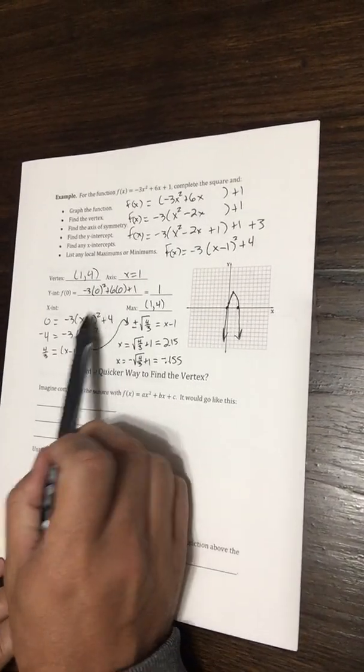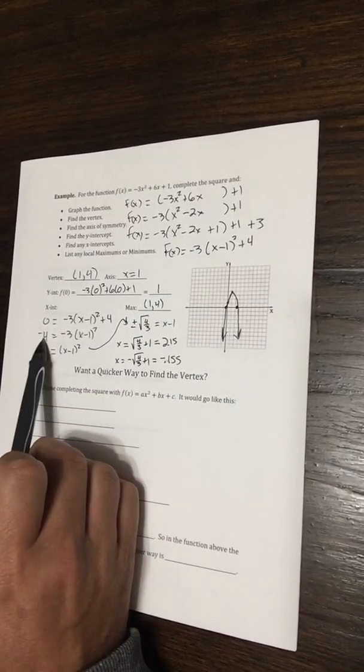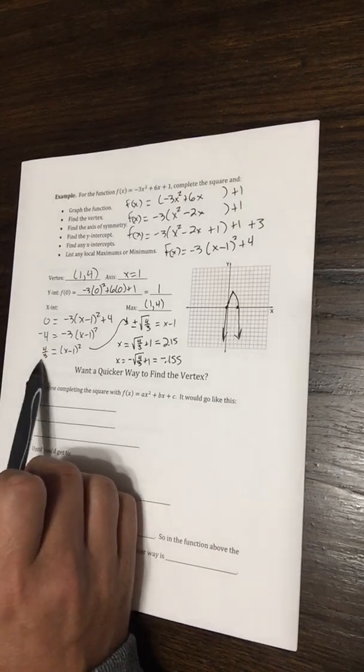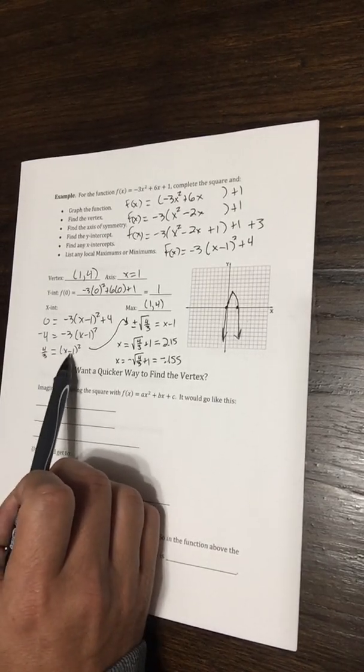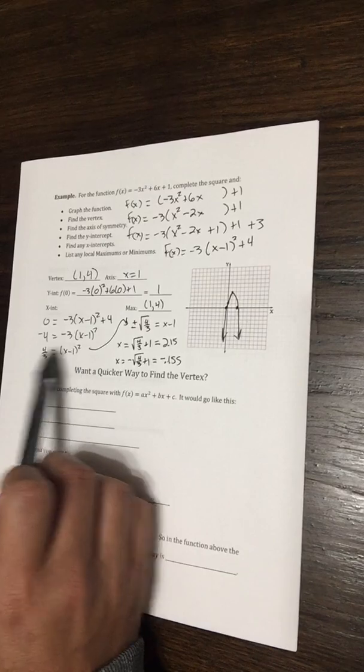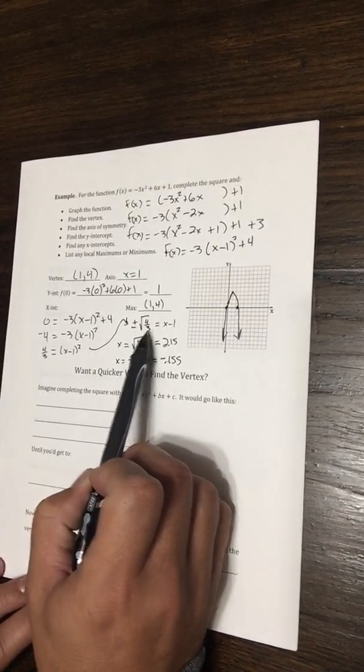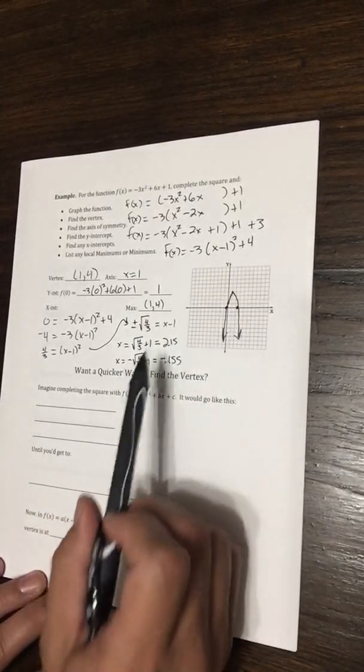Okay, so when I put the 0 in, I subtracted 4. Then I divided by -3, and I got 4/3 is equal to (x minus 1) squared. I took the square root, and I got plus or minus the square root of 4/3 is equal to x minus 1.